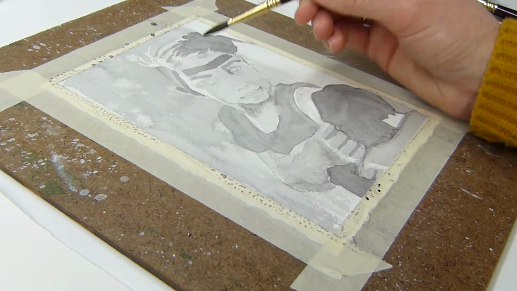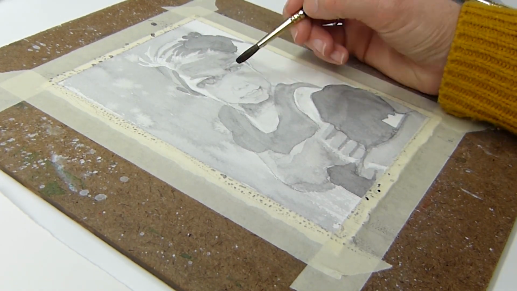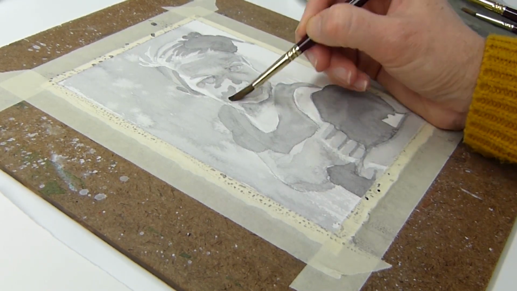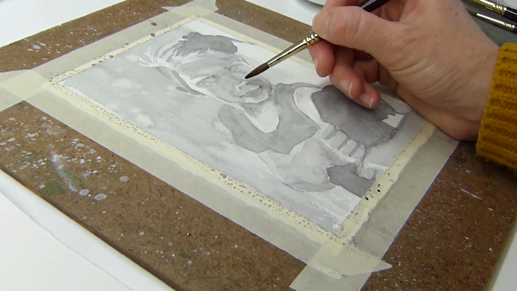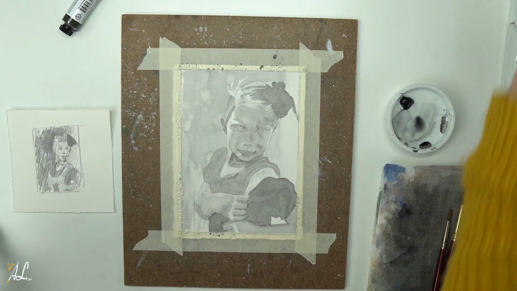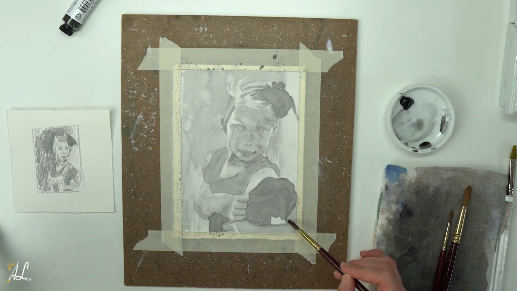We need to look for areas that can be blocked together through tone. This helps us to simplify our paintings as well as creating a more interesting painting. We don't need every detail spelled out for us. Our eyes will naturally fill in the blanks.